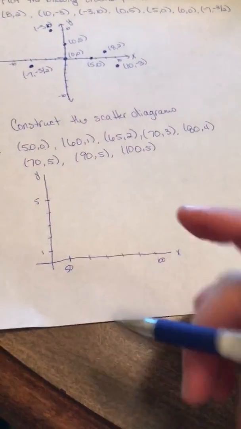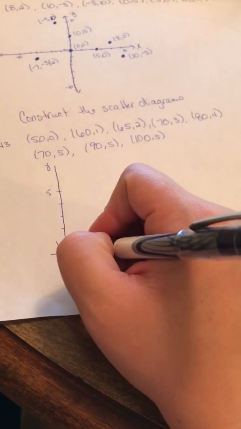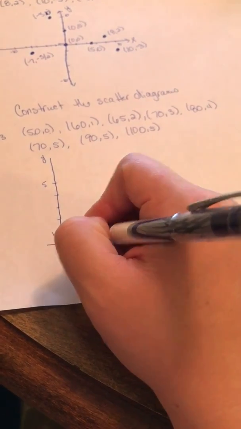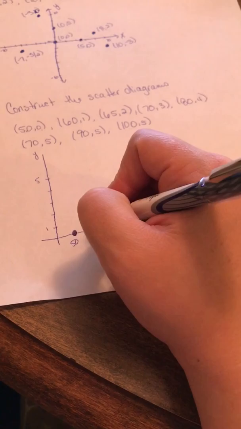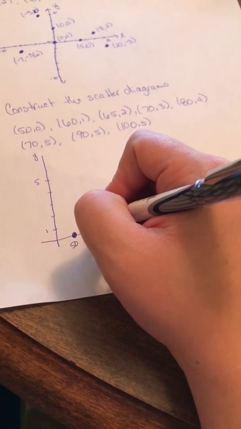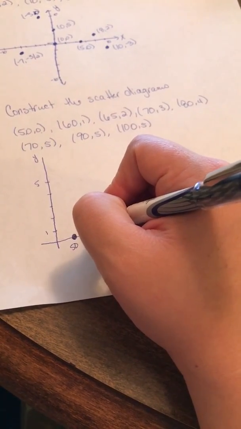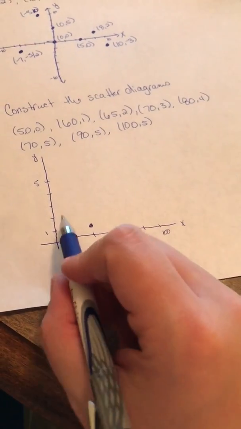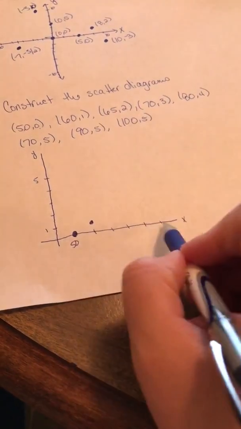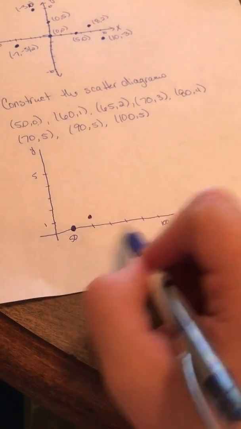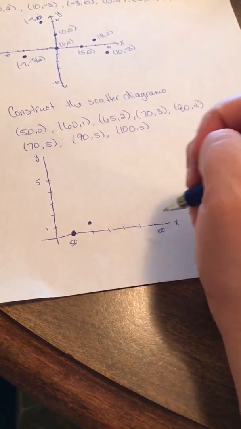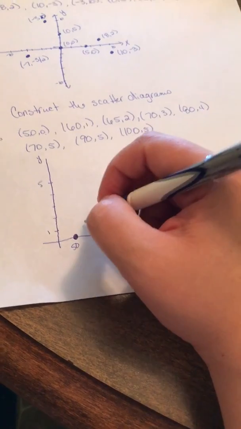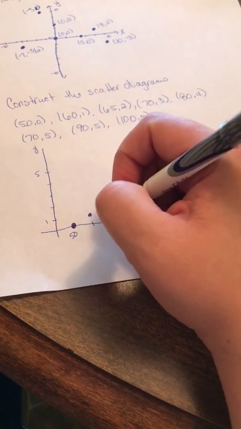So now plot your points. We've got 50, 0, so we go right 50 and we don't move. Then you've got 61, so right 60, up 1. I probably should have scooted this over more. I probably should have done 10, 20, 30, but it doesn't matter. Like I said, these don't have to be perfect. 65, 2.